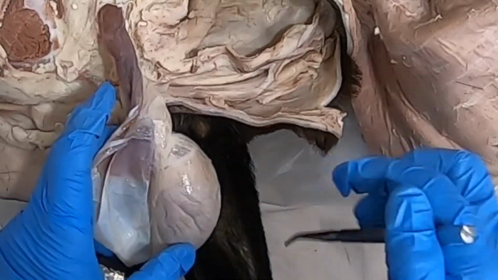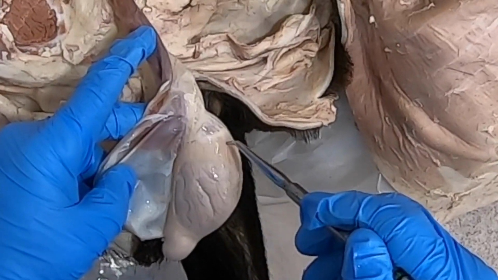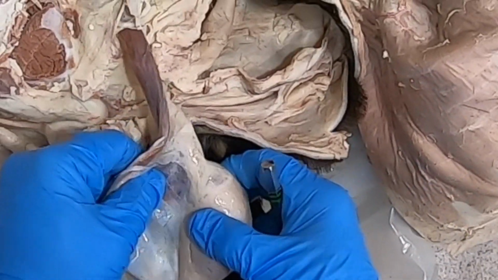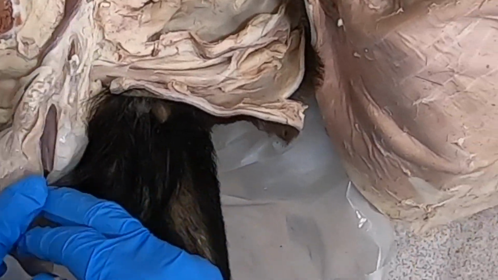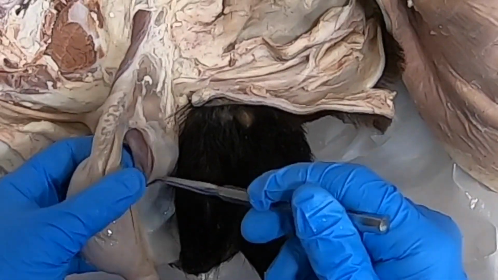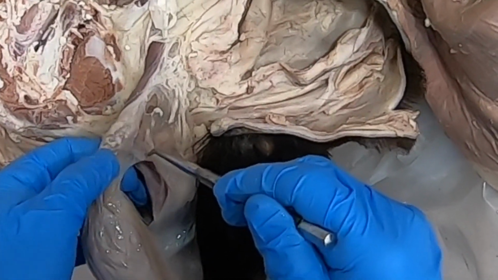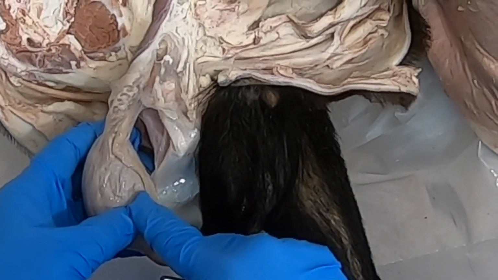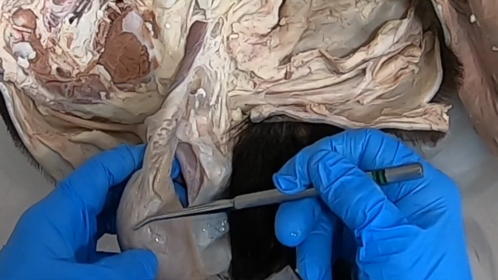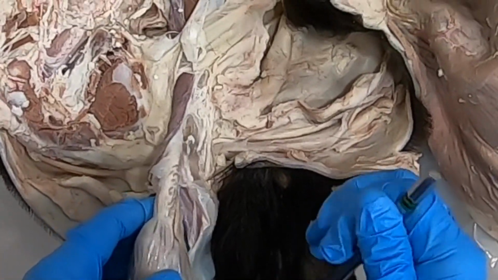Here we can see now the head, the body, and the tail of the epididymis. So we have a very close attachment here from the visceral to the parietal vaginal tunic. This shiny surface is visceral vaginal tunic, and that's parietal vaginal tunic.